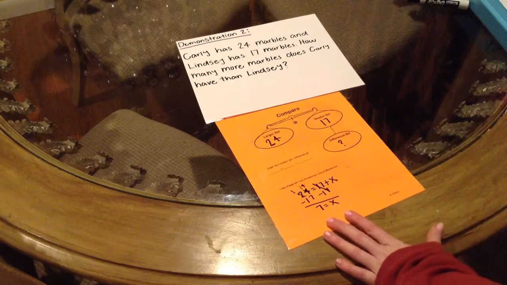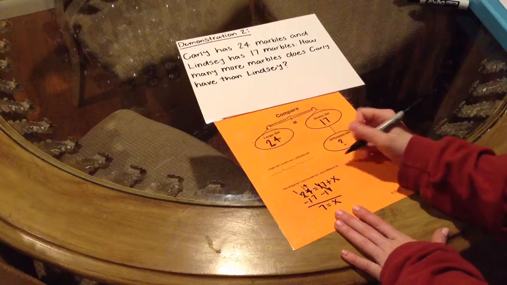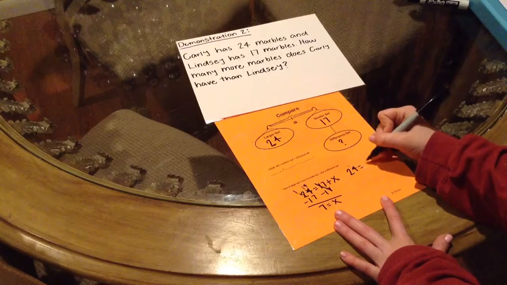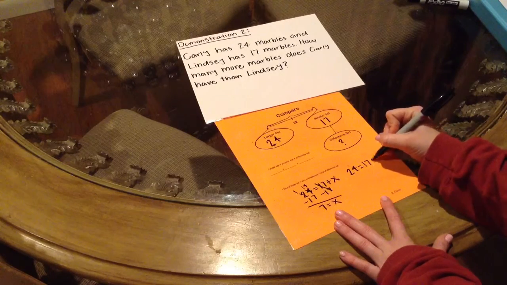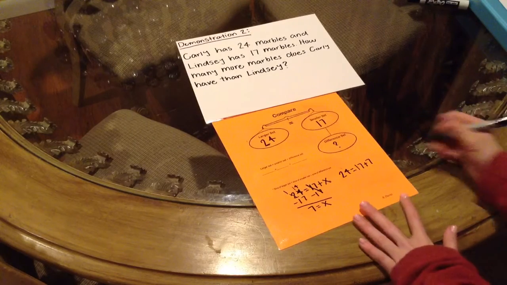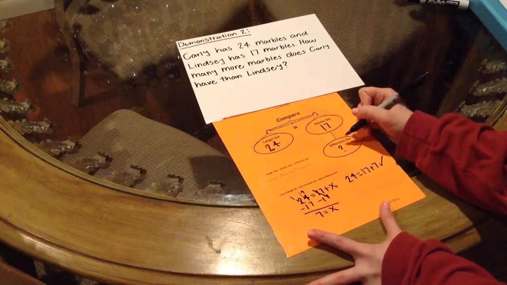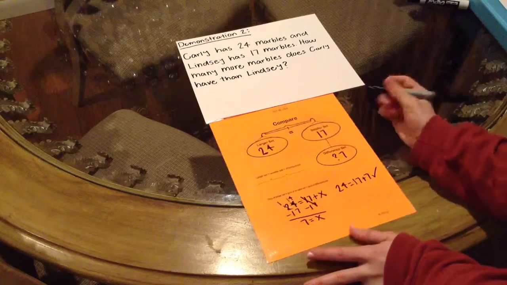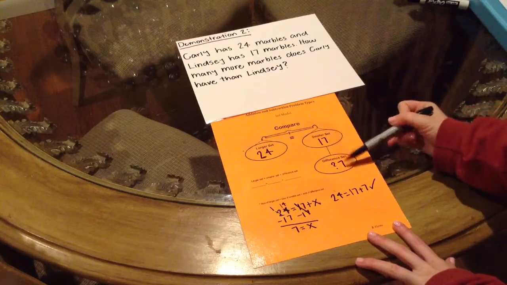If we wanted to plug it back in and check our work, we could write 24 equals 17 plus 7. And when we add that up, we can see that that is correct. 17 plus 7 is 24. And if you wanted to plug it back in to this model, you could write 7 and see that 17 plus 7 equals 24. So the scale is balanced.